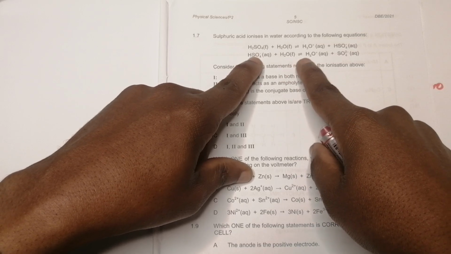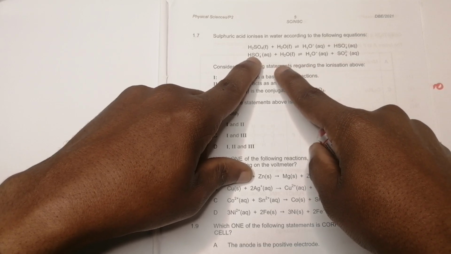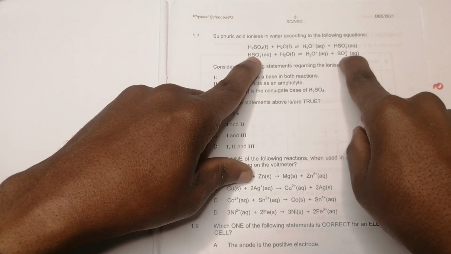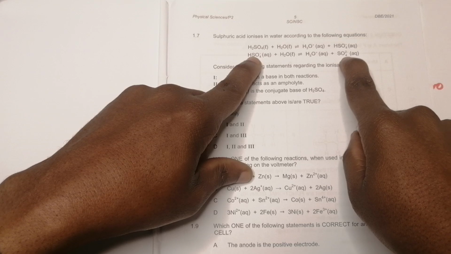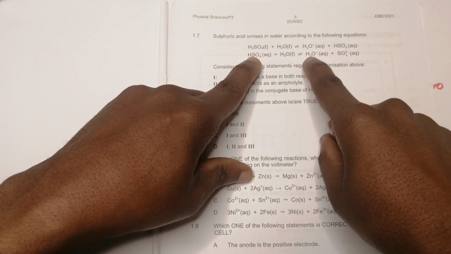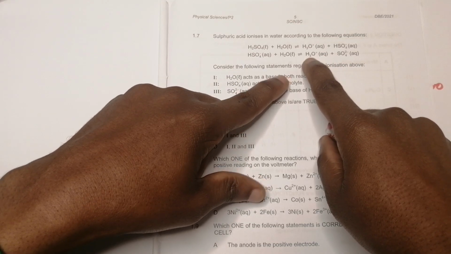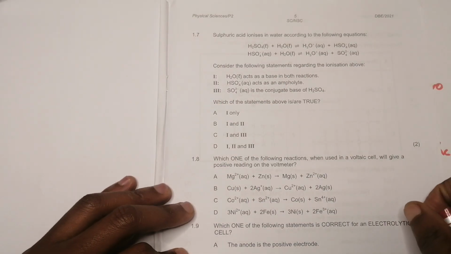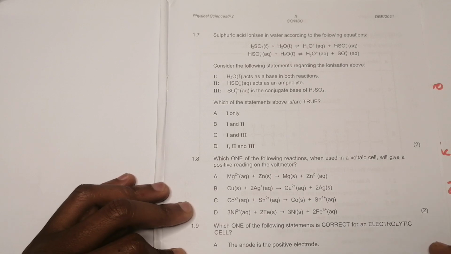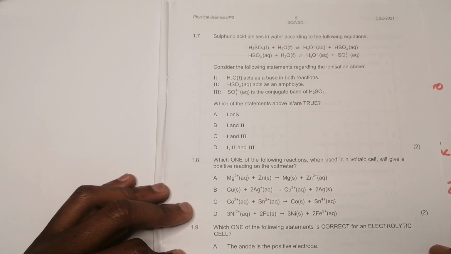So this is our acid, because now it gives away the H plus and becomes SO4 2 minus, right? And as a result, H3O plus is formed, the hydronium ion there. Okay, so they say consider the following statements regarding the ionization above.